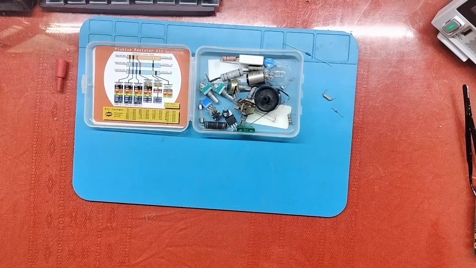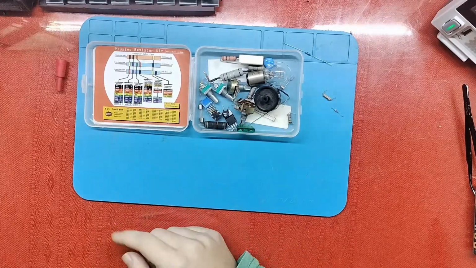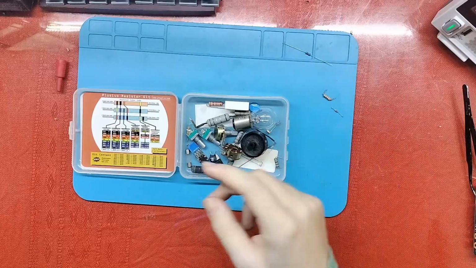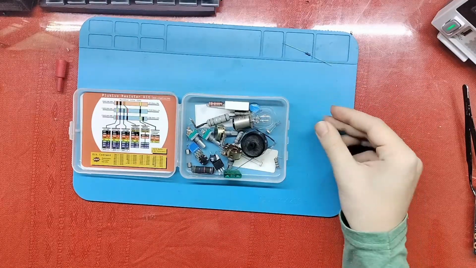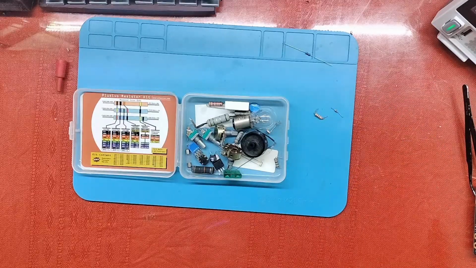Now back to different types of resistors, huh? Again, the most basic types are these. These come in multiple flavors.